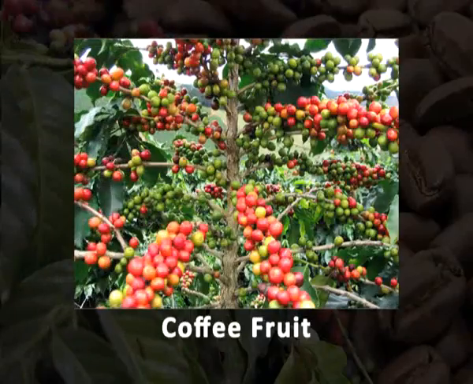Greater yield of fruit is produced from those flowers that open on a dry sunny day than those that open on a wet day, as they have a better chance of being pollinated by the insects and the wind. Now, we will talk about coffee fruit.